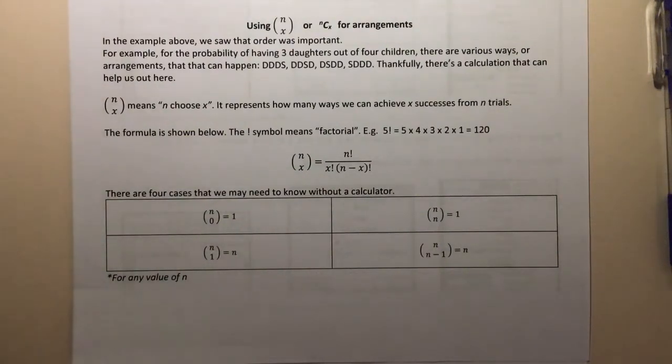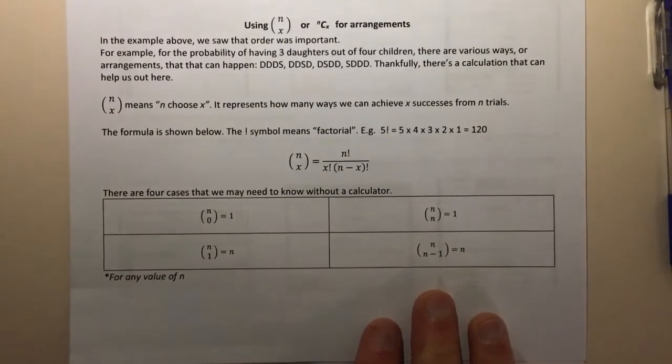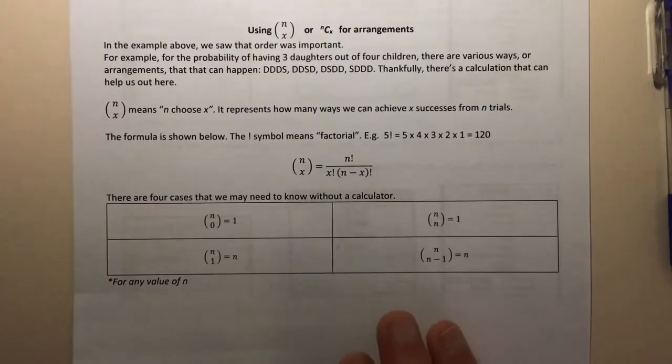In this video, we're continuing on with our work on binomial probability and binomial distributions, but this time with an emphasis on developing a formula and understanding how to apply that formula for binomial distribution calculations. So we've seen in our previous video that when you try to work out calculations associated with binomials, what you often have to do is work out how many different ways a particular arrangement can happen.